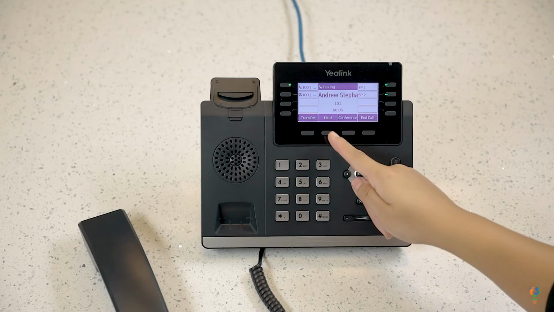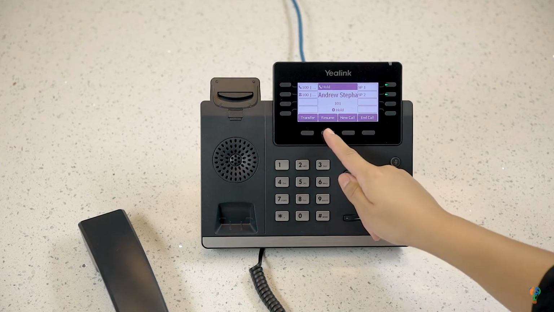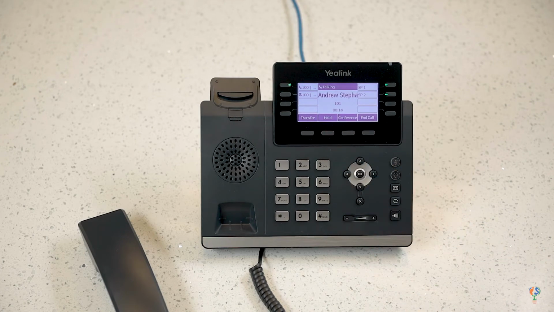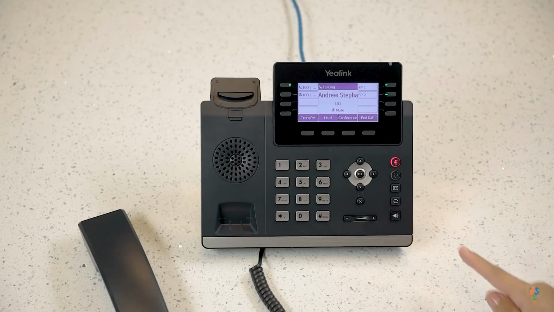To put a call on hold, press the hold button while in an active call. To resume a call, press the resume button. If you want to mute yourself while in a call, press the mute button to mute your mic. Whether you're using the handset, headset, or on speakerphone, all these actions remain the same.